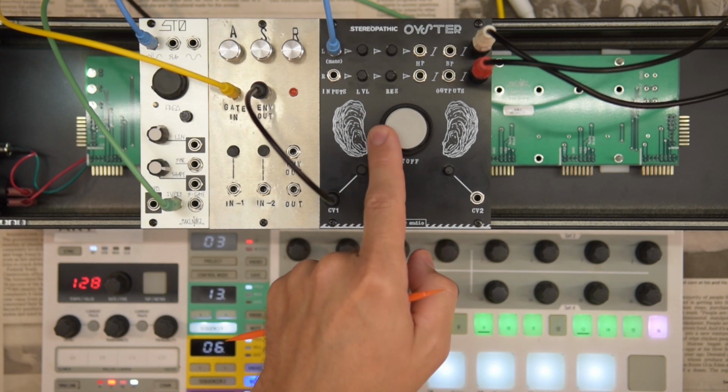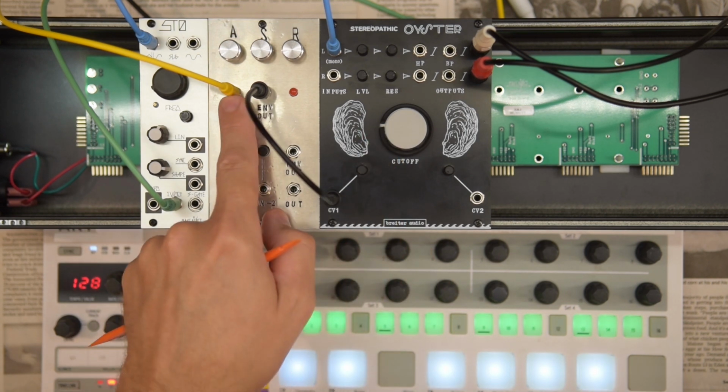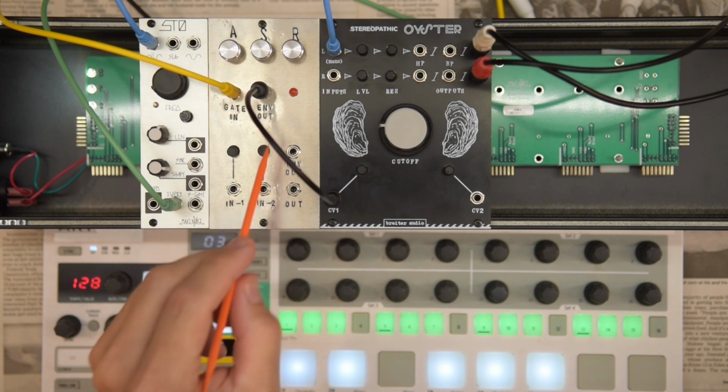So let's engage the gate coming out of the yellow channel going into this module here, and you'll see the activity with the red LED light blinking.